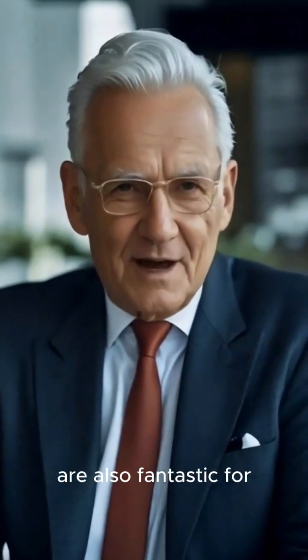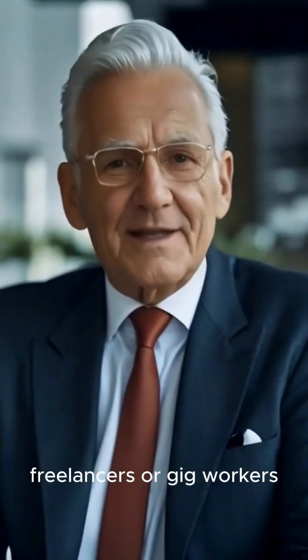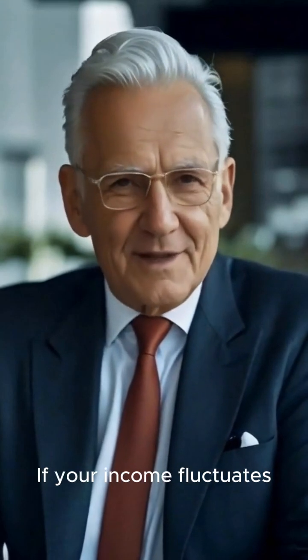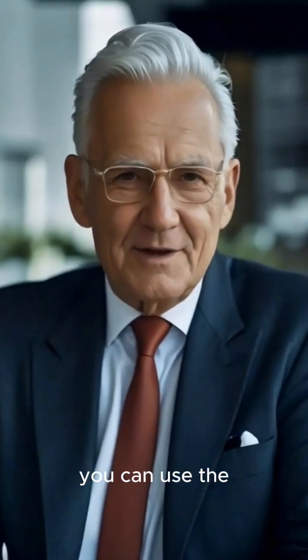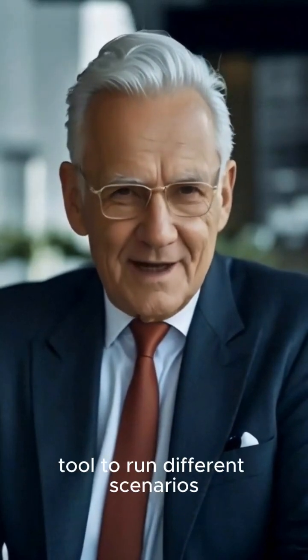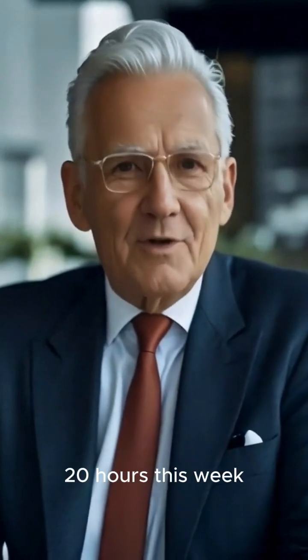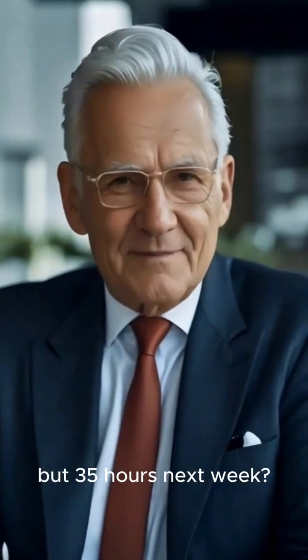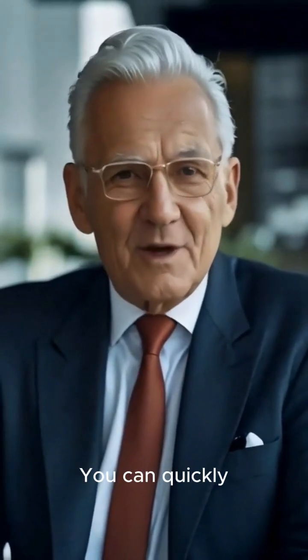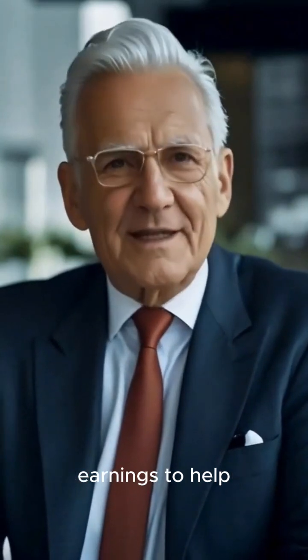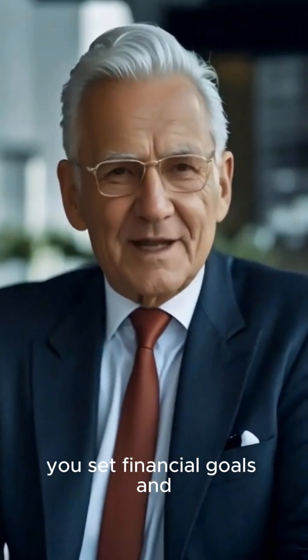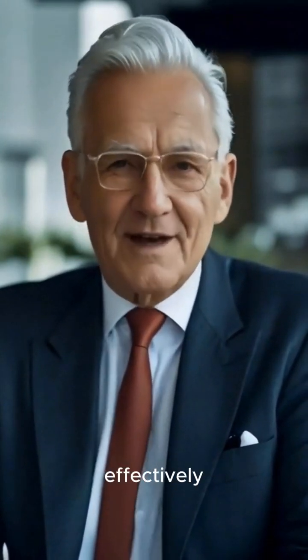These calculators are also fantastic for freelancers or gig workers. If your income fluctuates, you can use the tool to run different scenarios. What if I work 20 hours this week, but 35 hours next week? You can quickly calculate your potential earnings to help you set financial goals and manage your cash flow more effectively.